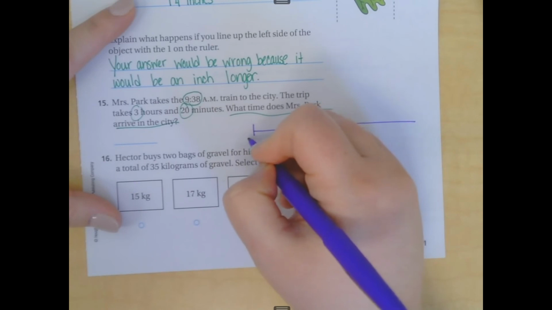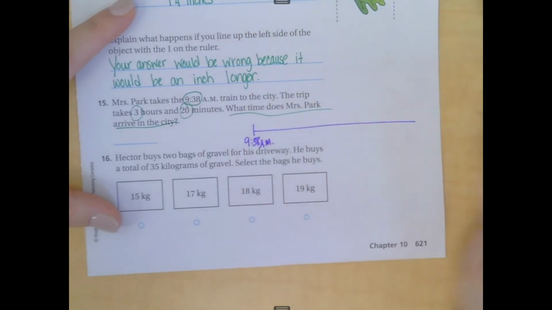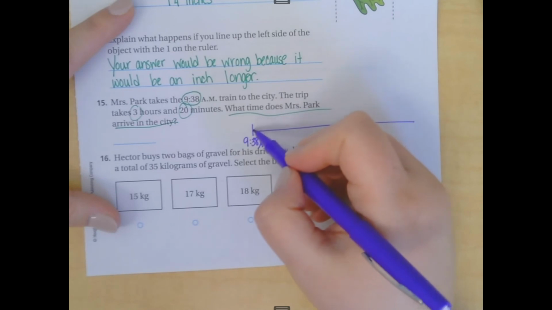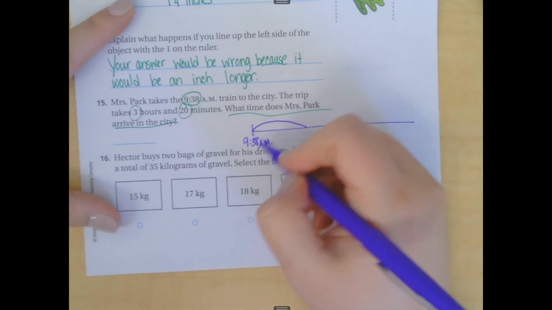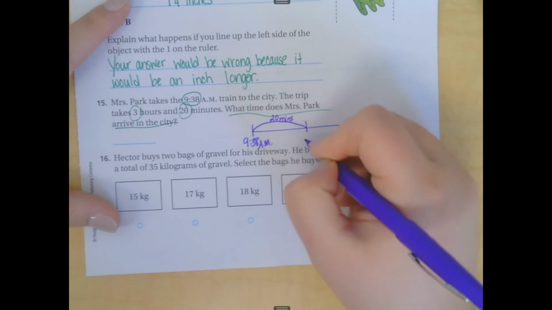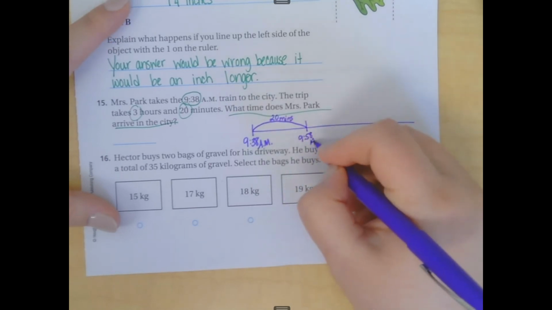She leaves at 9:38 a.m. Okay, we need to jump 3 hours and 20 minutes. So let's do our 20-minute jump first. So 20 minutes. 38 plus 20 would be 58. So this is 20 minutes. And this is 9:58 a.m.